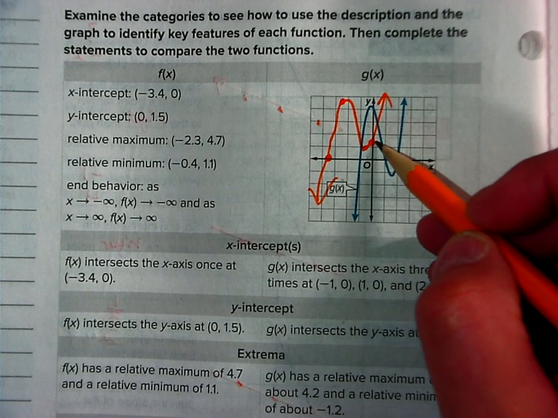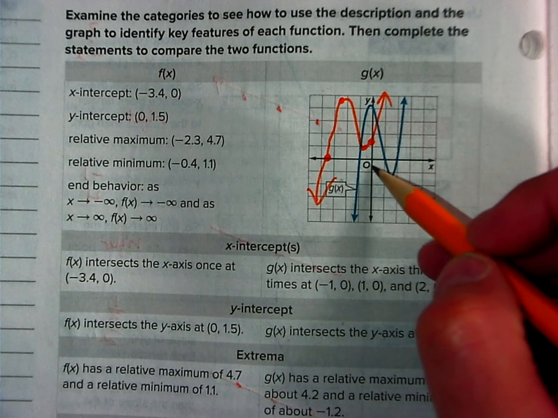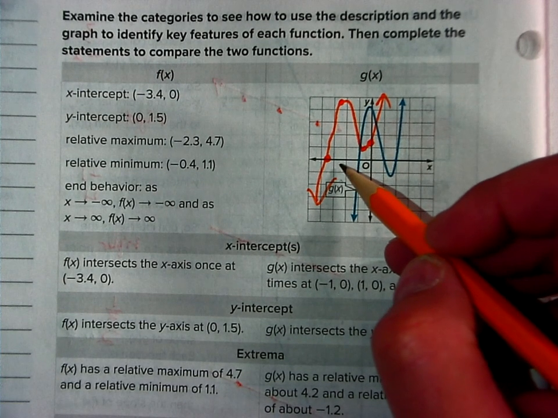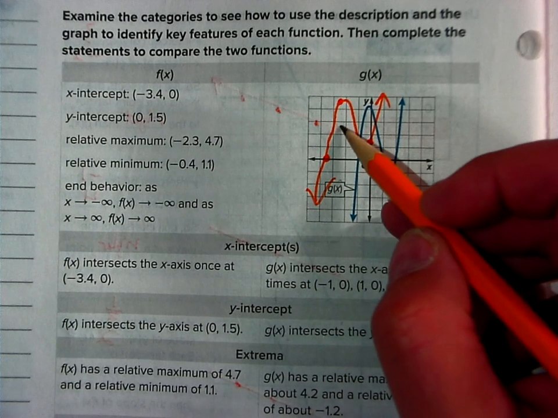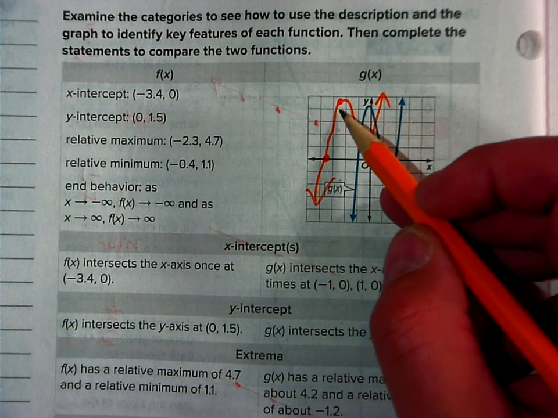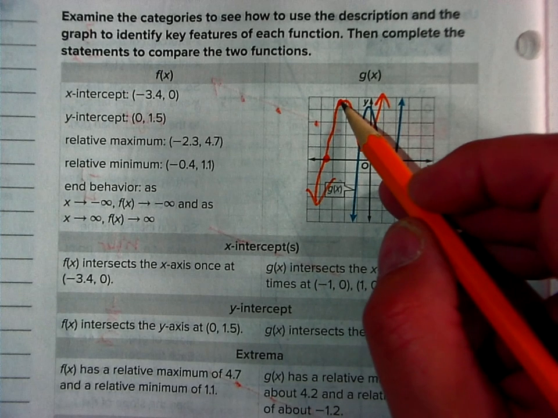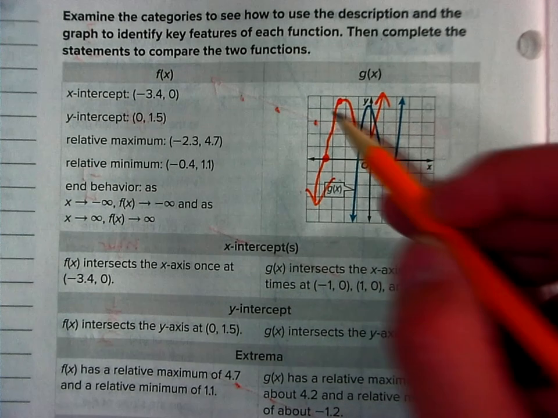Relative minimum is at negative 2.3. So go back 1, 2.3, and up 4.7. 1, 2, 3, 4.7 is going to be 70% of the way from this line to this line. And put your point there. So you should have a point there.